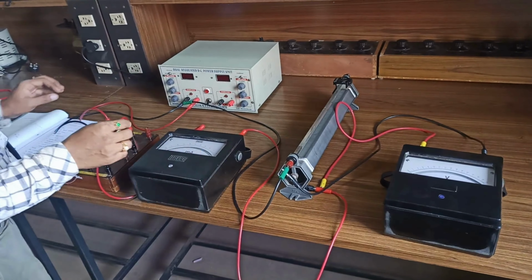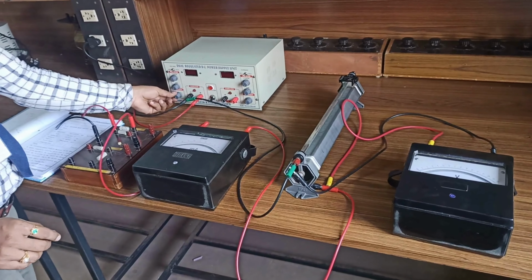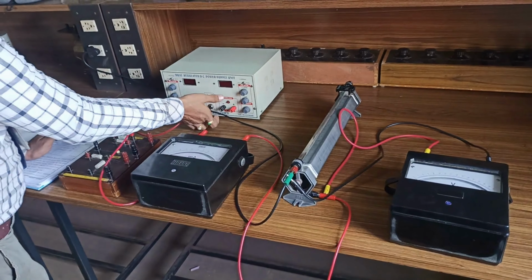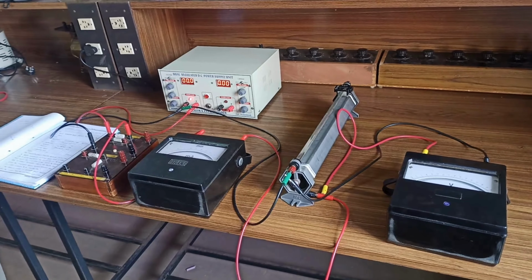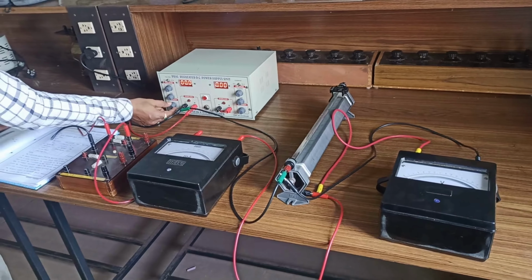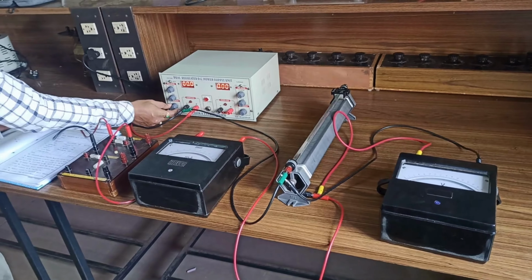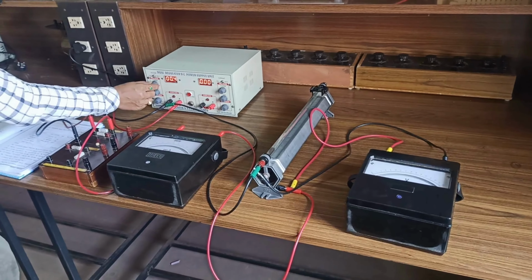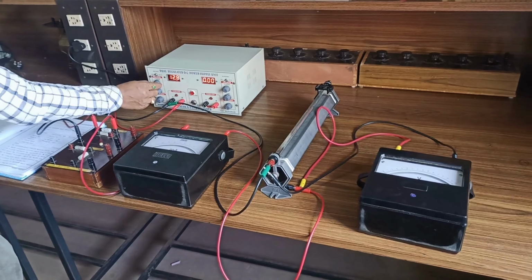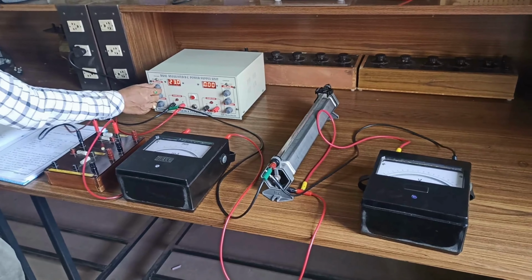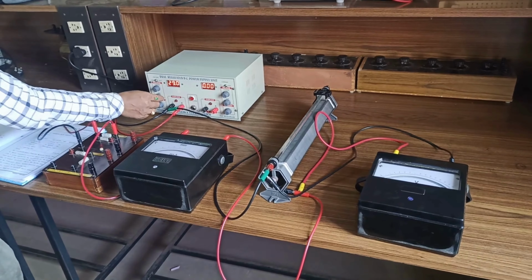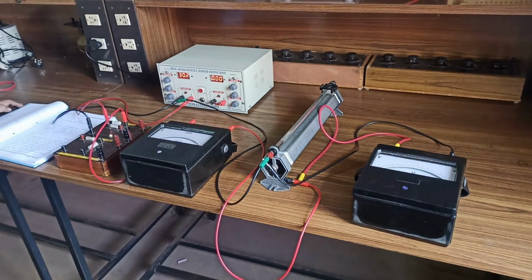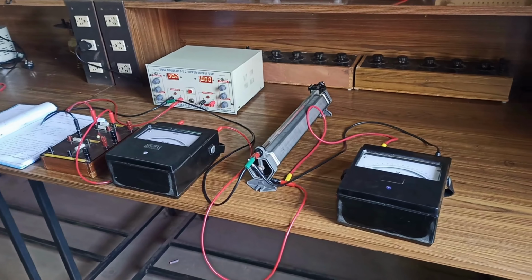Now the procedure: initially keep the current and voltage knobs at minimum and give the supply. As soon as you give the supply, first adjust the current knob to maximum position. Whenever the current knob is in maximum position, slowly increase the voltage. The voltage you have to apply is 30 volts. So we have applied 30 volts.